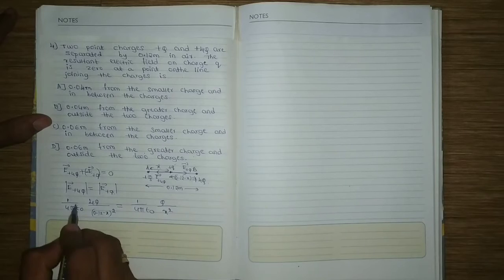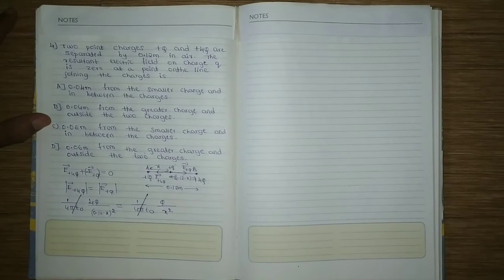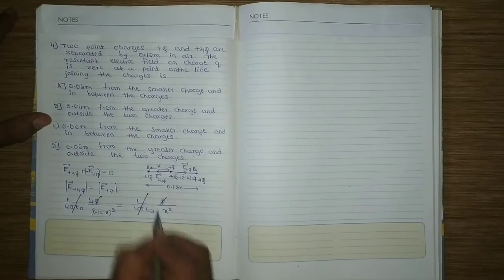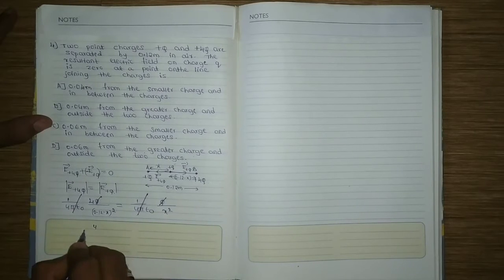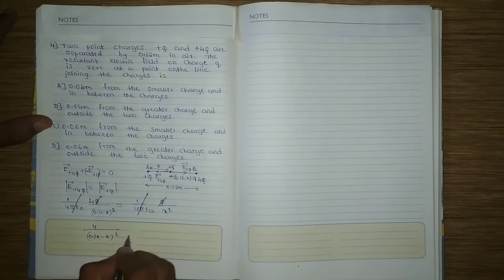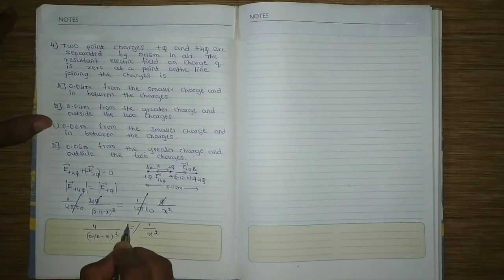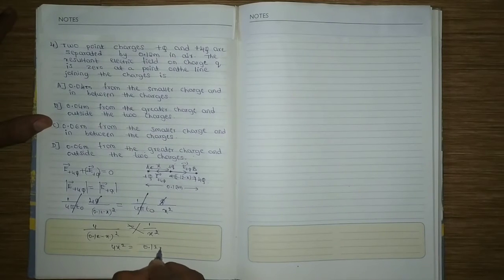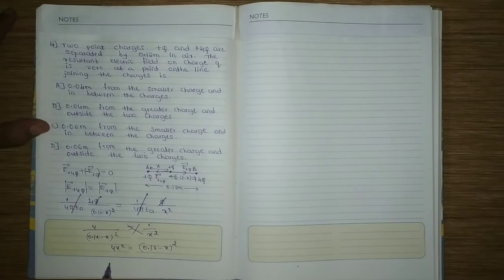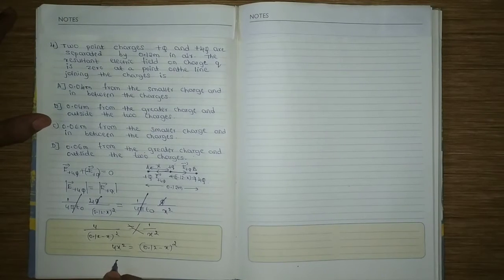Now here 1 by 4 pi epsilon naught will get cancelled, q will get cancelled. The remaining is 4 divided by (0.12 minus x) whole square, that is equal to 1 by x square. By cross multiplication I will get 4x square is equal to (0.12 minus x) whole square. Now I am taking square roots on both sides, then I will get 2x is equal to 0.12 minus x.